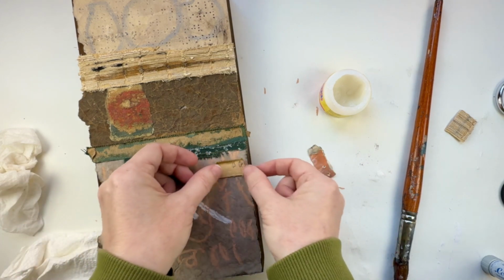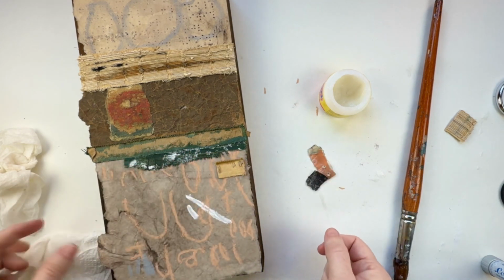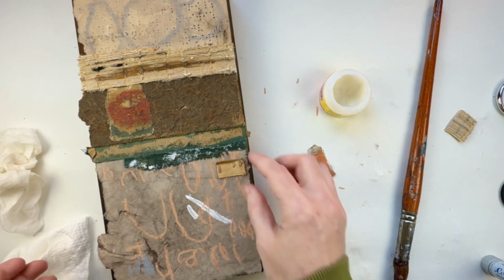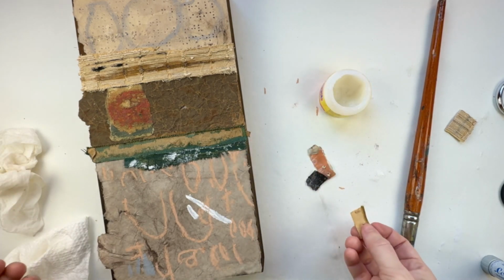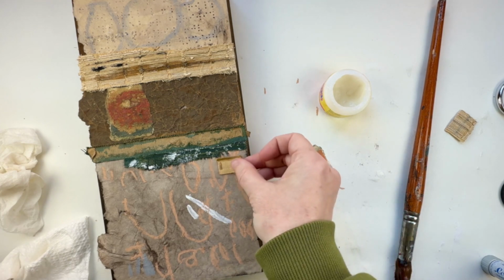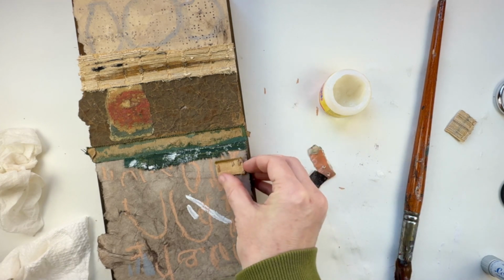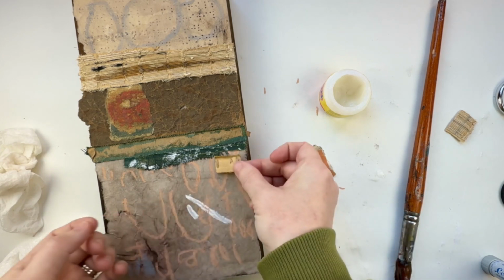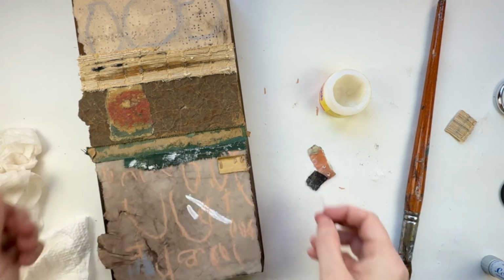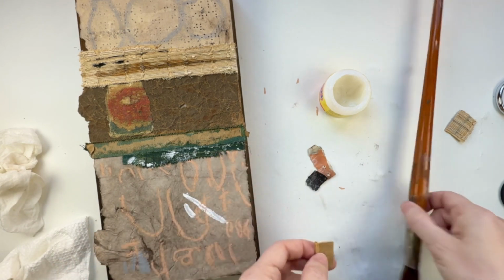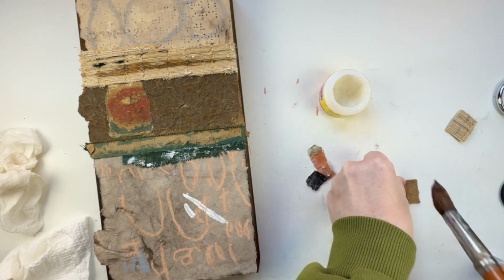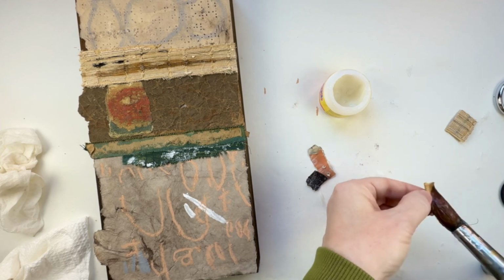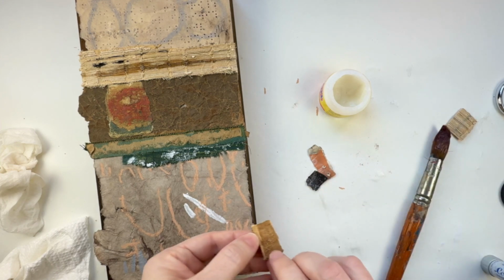I keep coming back to this little one. So I think now that I've got all this on here, I either like it just as it is, or maybe with this little piece added. And this little piece has some threading on it, so that could give it a little bit of extra texture. Okay, so I think I'm gonna put that on there, and I'll just put it down with some nori paste.